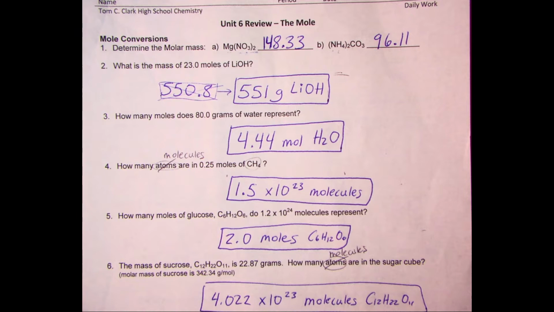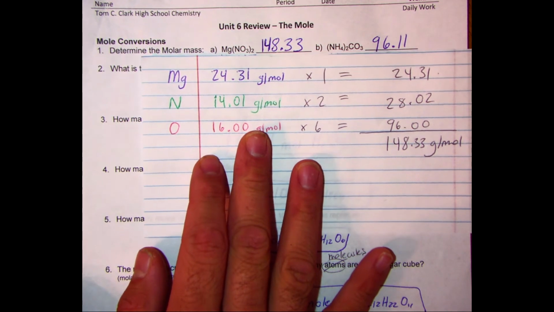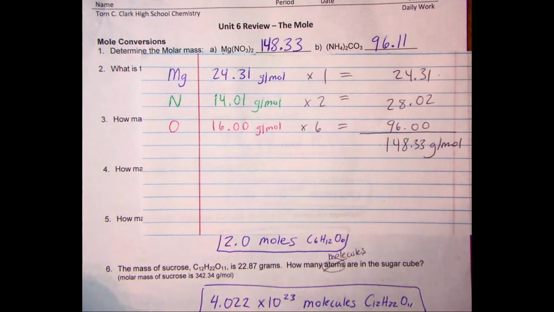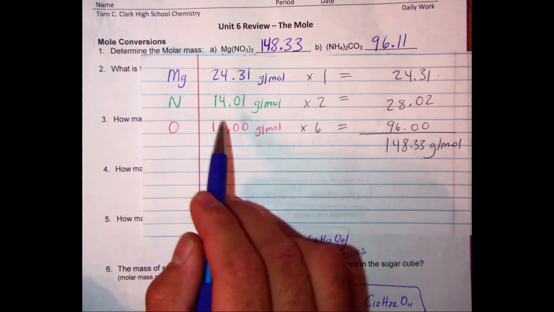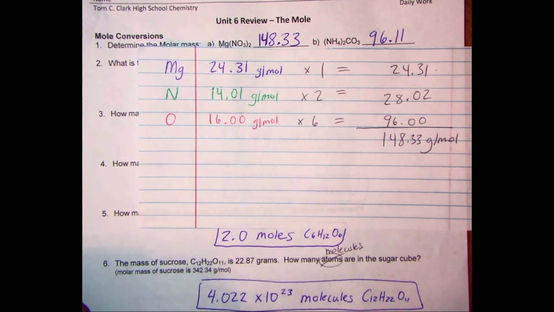To find molar mass, you do need the periodic table. You will need to look at each individual element and you will need to round properly. So I've gone ahead and shown you what I've done. The periodic table tells us the molar mass for each individual element. That's the number of grams there are in 1 mole of each of those.